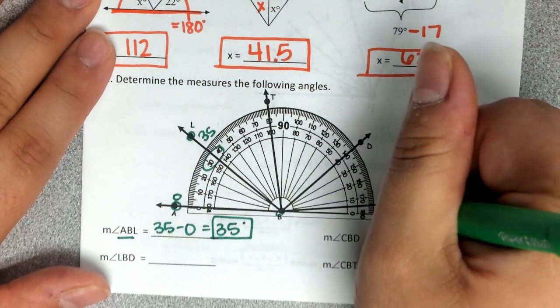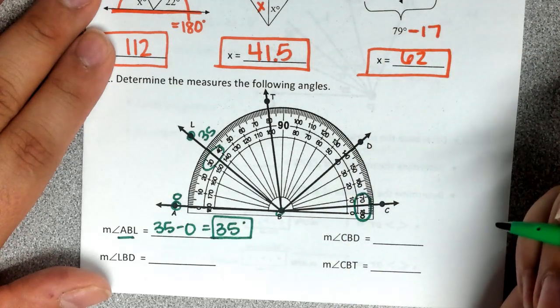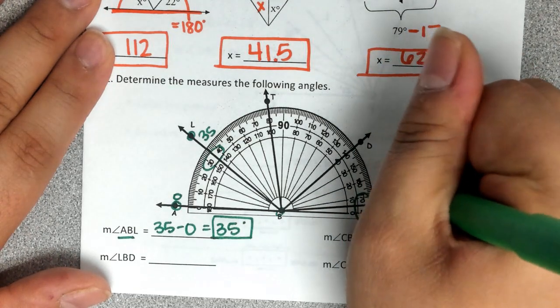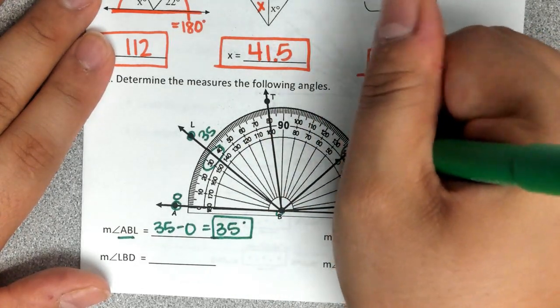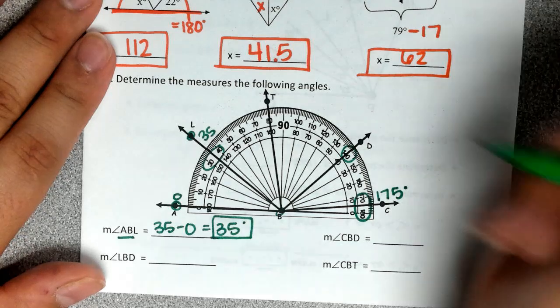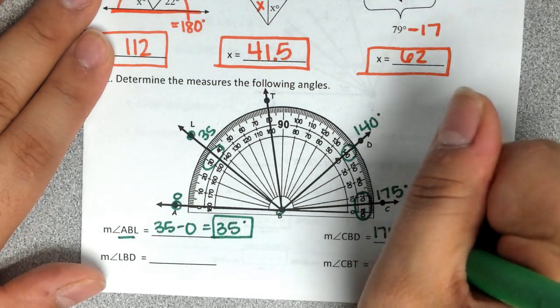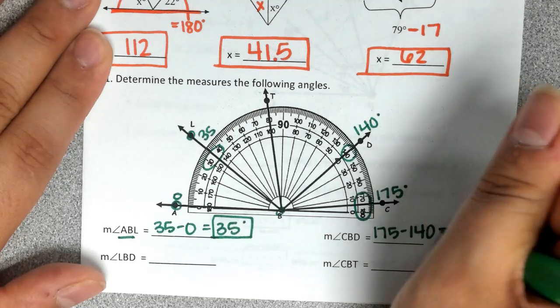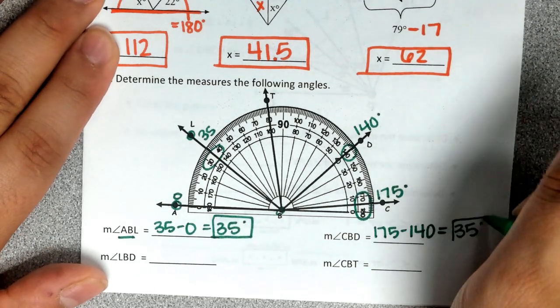CBD. Here's C right here. What's that at? B, again, we don't have to worry about B. And then D is right here. Where's D at? 140. And I subtract the bigger one minus the smaller. And what do I get? 35 degrees again.